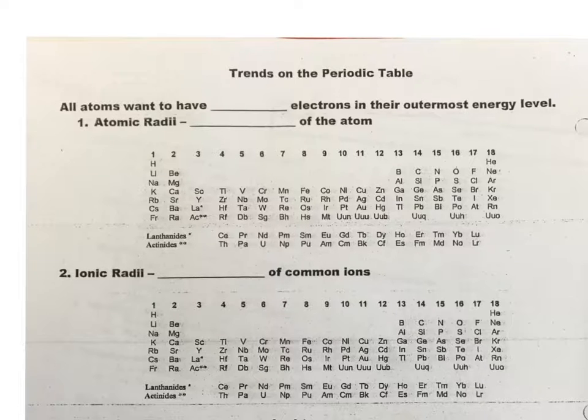We do have trends on the periodic table. It's set up in a certain way, okay? And it's because all atoms want to have how many electrons in their outermost energy level? Anybody remember? All right, who does everybody want to try to be? Well, yeah, so 8. But who are they trying to be? They're trying to have the configuration of a noble gas.